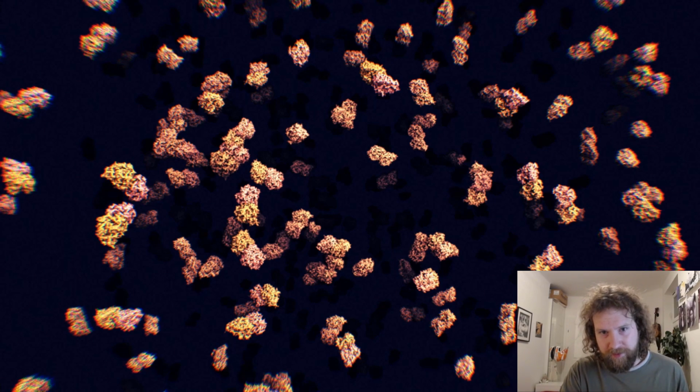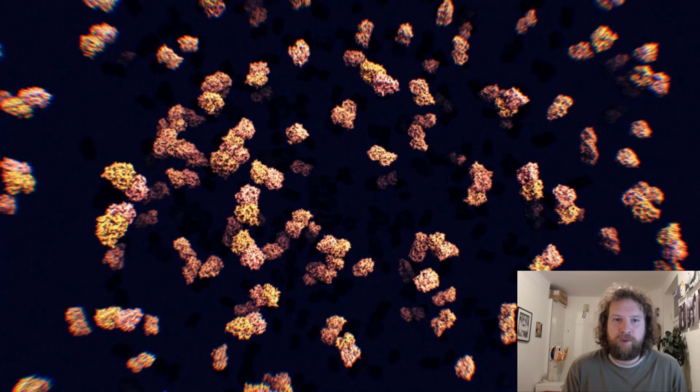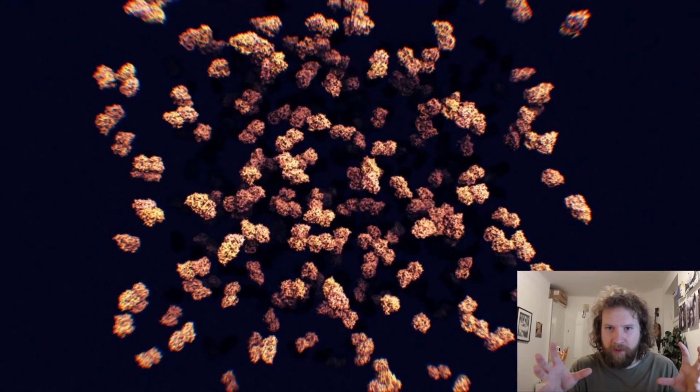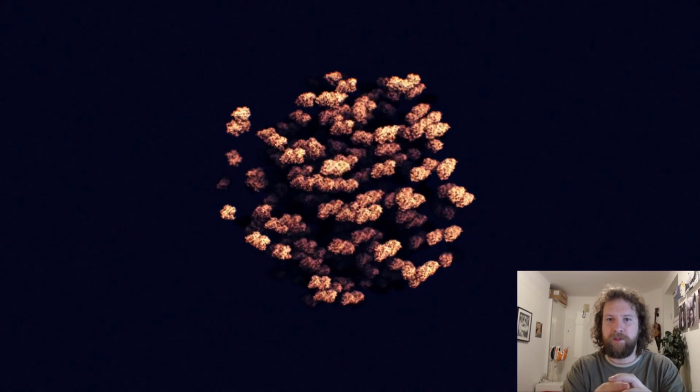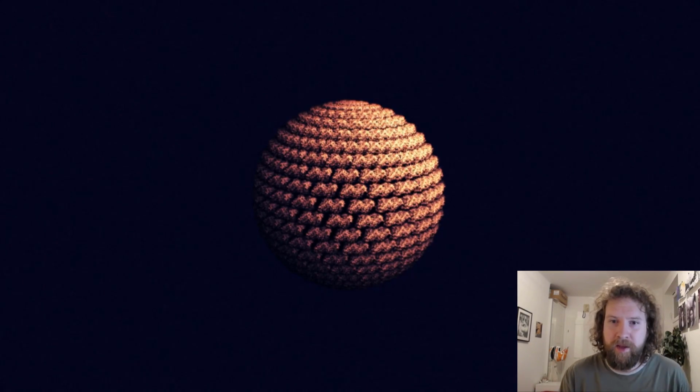molecules. And so an easy way to do that would be to simply interpolate the positions of the molecules with the final positions on the sphere. And then we have a nice animation of a sphere forming. But this is not how things work in biology. There is a specific order in which these molecules are being assembled. And this is what we want to capture.